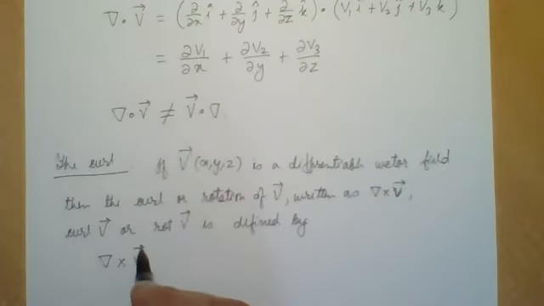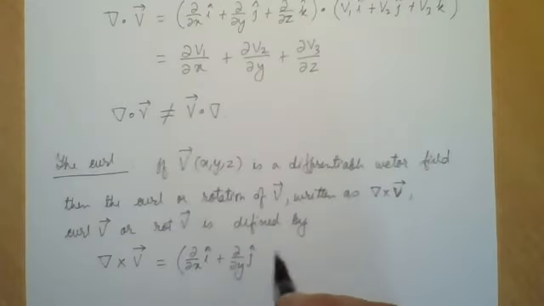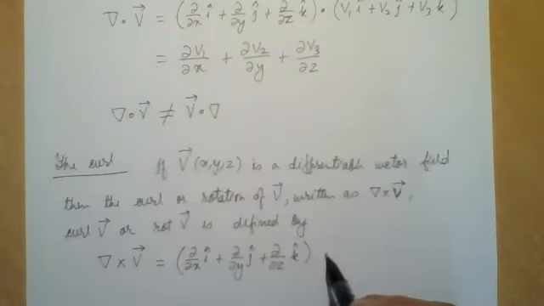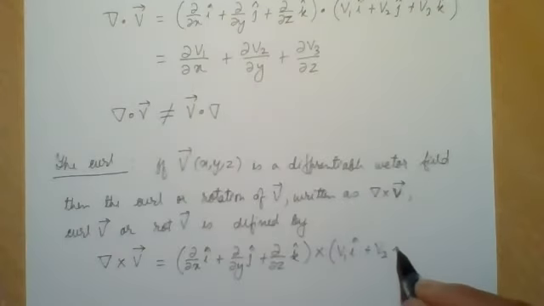curl of v is equal to del cross v, where del is ∂/∂x i hat plus ∂/∂y j hat plus ∂/∂z k hat. This is the del operator, ∂/∂x plus ∂/∂y plus ∂/∂z multiplied by i hat, j hat, k hat. And this cross product we have cross here. Then v is v1 i hat plus v2 j hat plus v3 k hat.